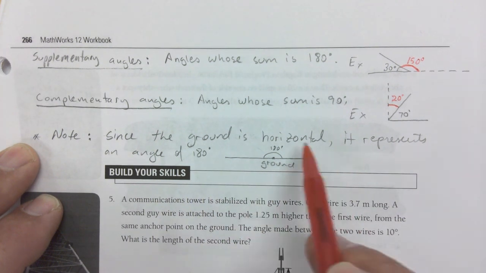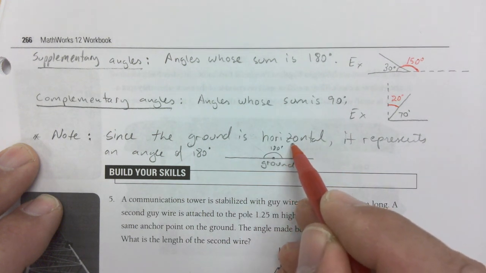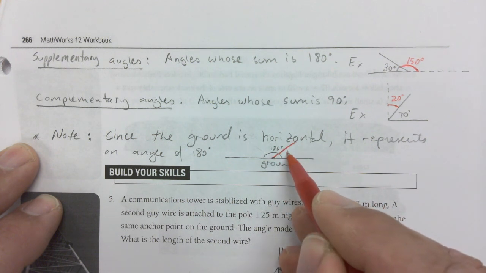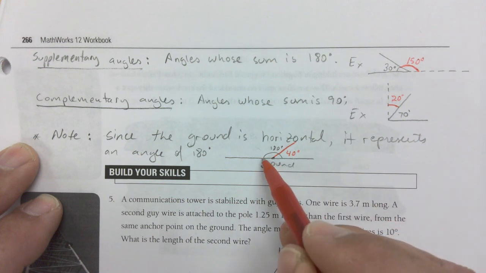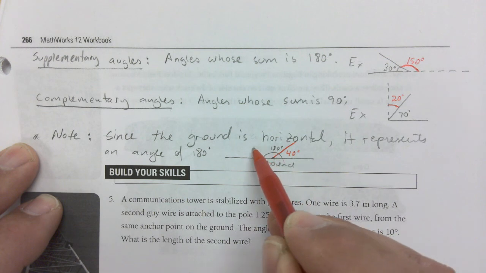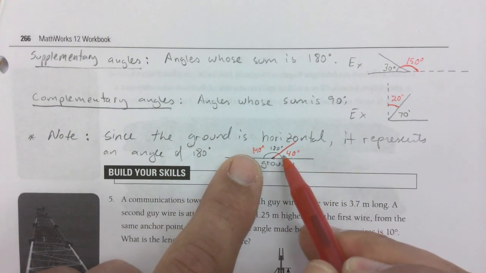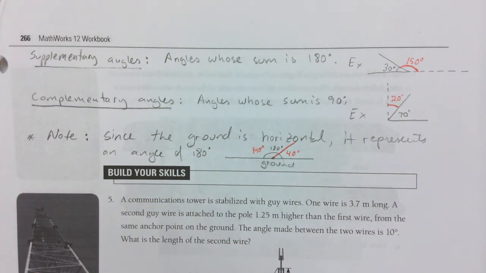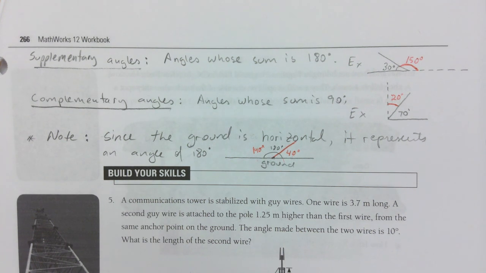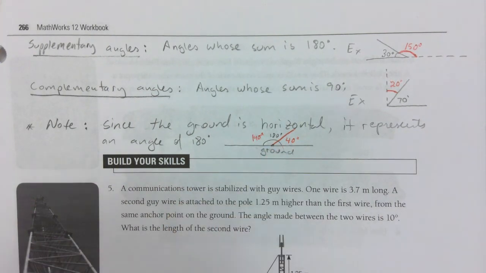So if you have the ground here and you split this up, like let's say there's a line there and this would be 40, since this whole thing is 180, you just go 180 minus 40, so this side would have to be 140. So always remember that property, because it's going to help you big time. Because sometimes you will think that there's no way you can solve anything. If you apply this property, you'll be fine.